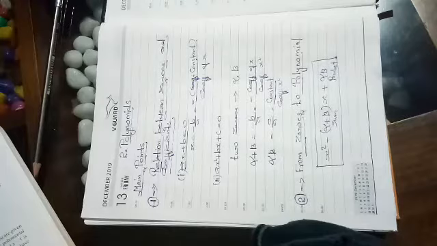Now one more point, that is the relation between the zeros and coefficients of a cubic polynomial. That is only for one word questions. Okay.